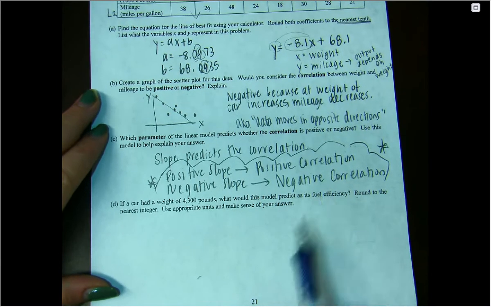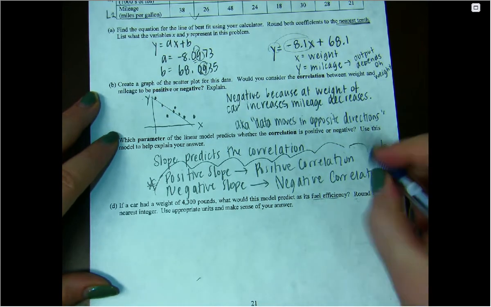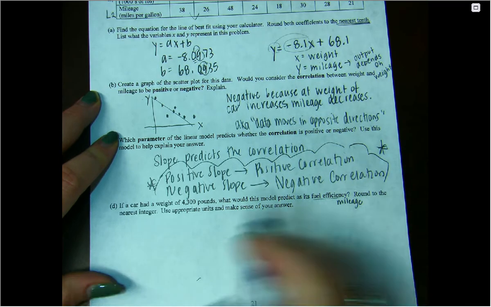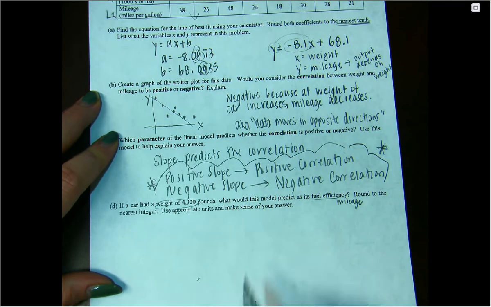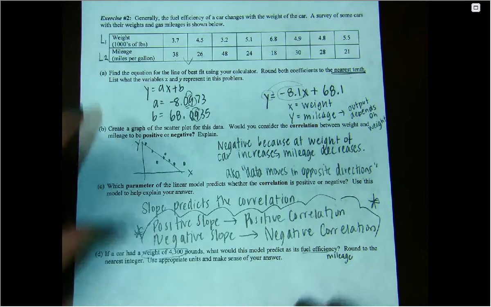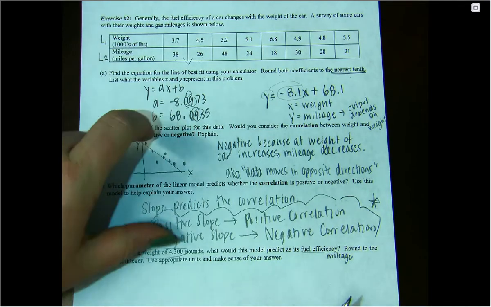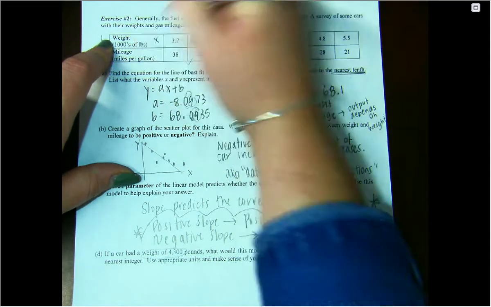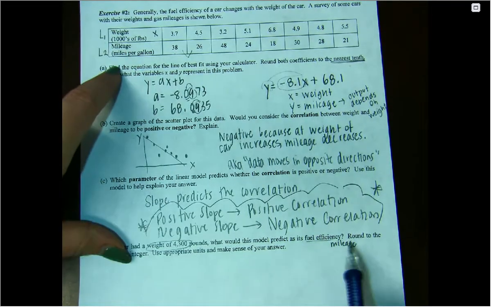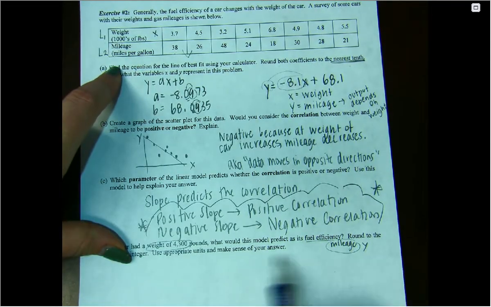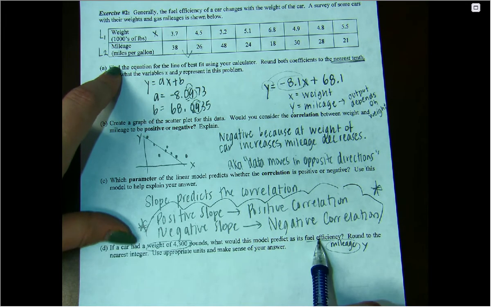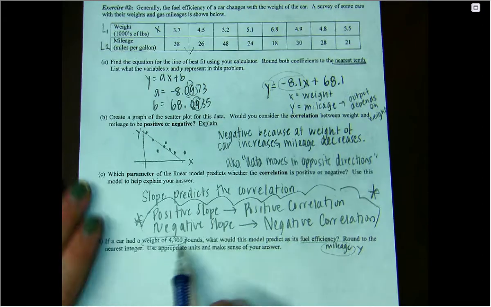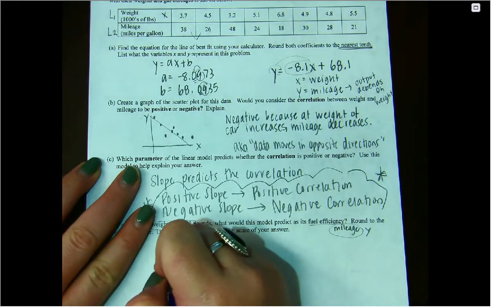So fuel efficiency, also known as mileage, and this is a weight of 4,300 pounds. The weight is my X. The mileage is my Y. So what would this model predict as mileage?